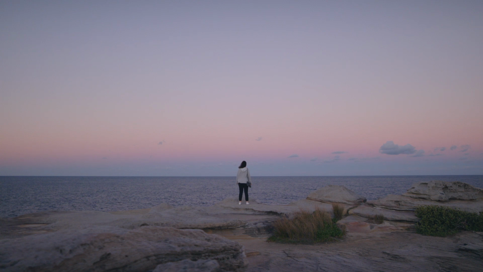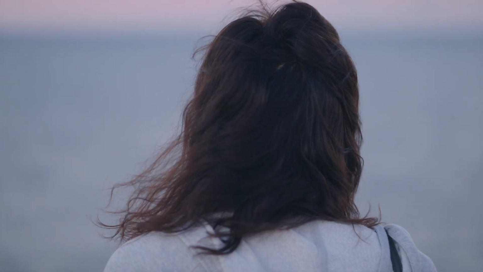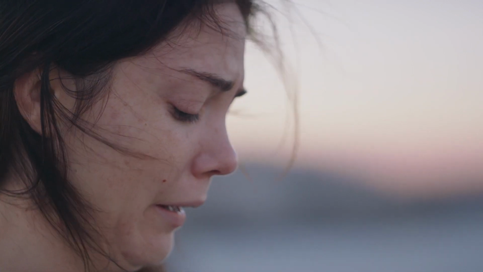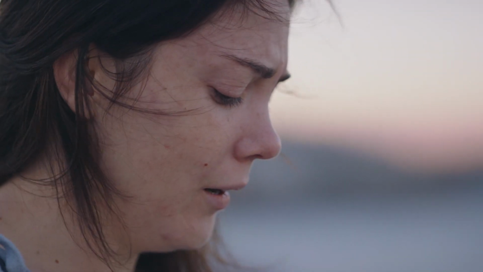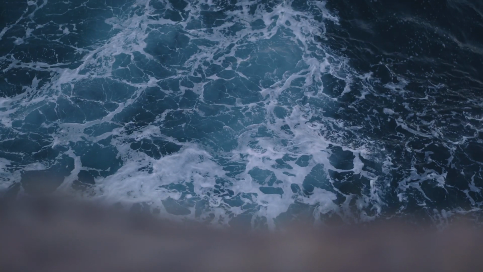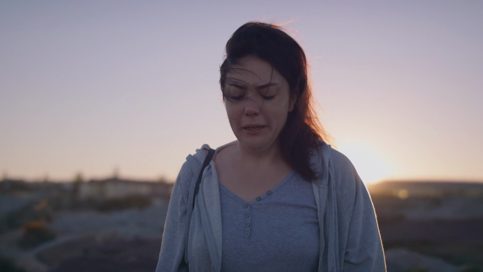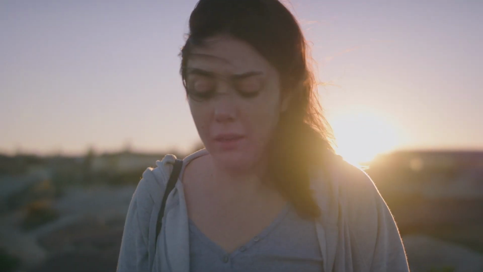Okay, let's break down the depression scene. So we'll start off with the first location, which was the cliffs at Maroubra. I chose Maroubra because I have a personal connection to the place. It has such rich history for me. And those cliffs are very foreboding, and the edges are very jagged. When you look down at the ocean, it's very daunting. So I wanted that kind of feel for the suicidal mindset.